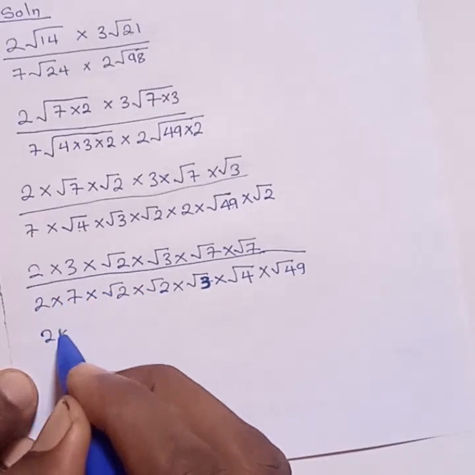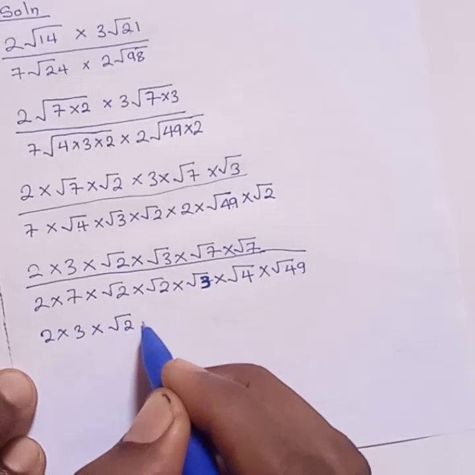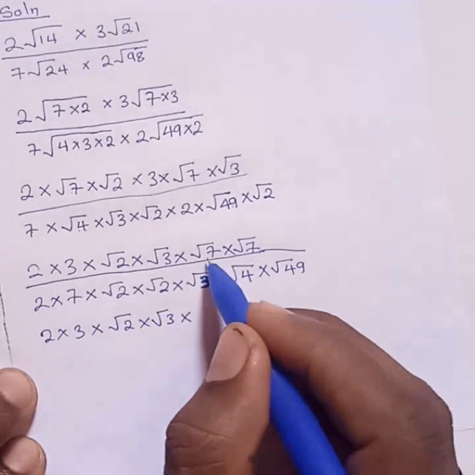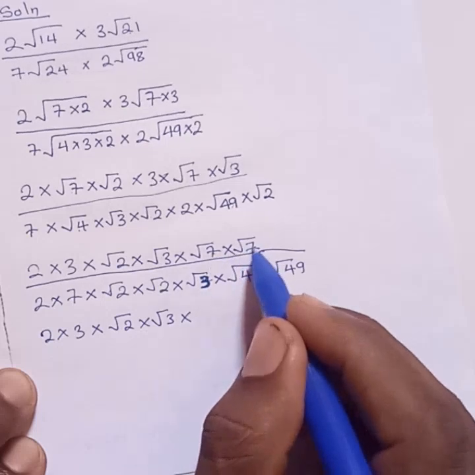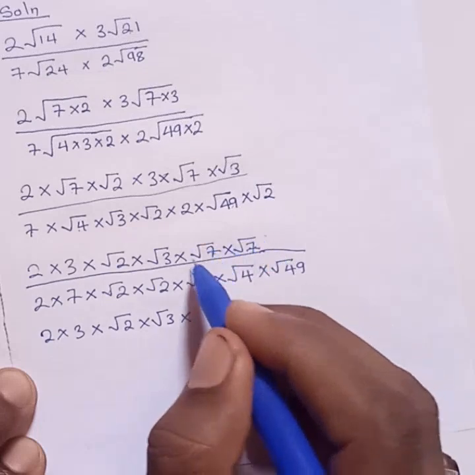So we can have 2 multiplied by 3 multiplied by square root of 2 multiplied by square root of 3 multiplied by, this is square root of 7 times square root of 7. We can multiply according to our rules of sorts. 7 times 7 is 49 and square root of 49 is 7.